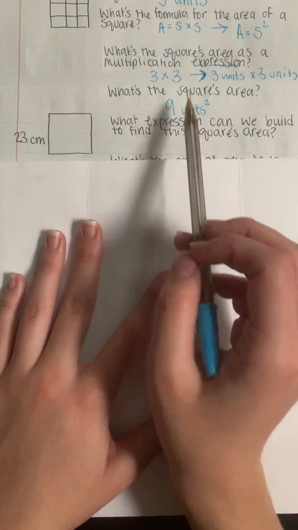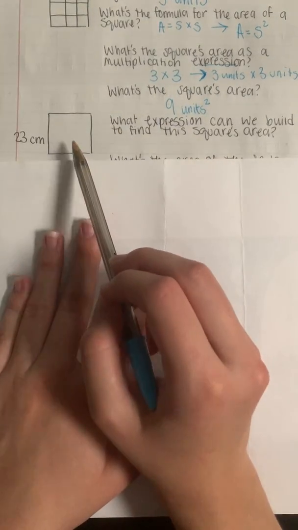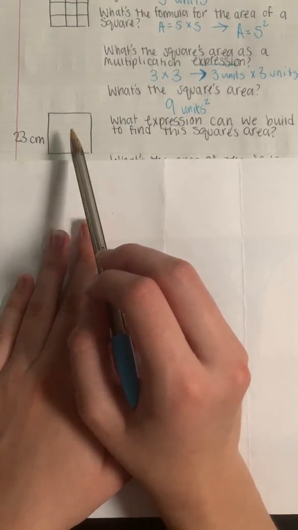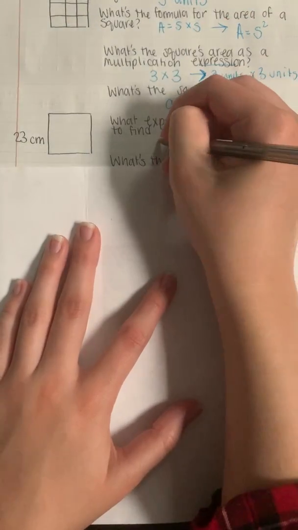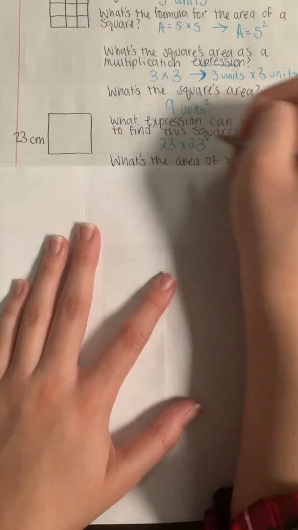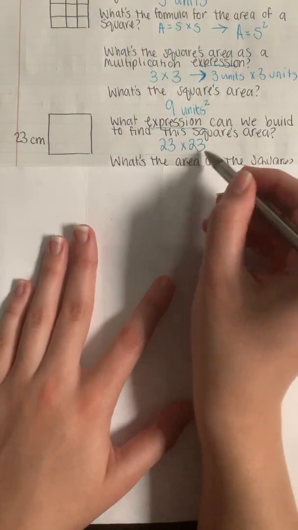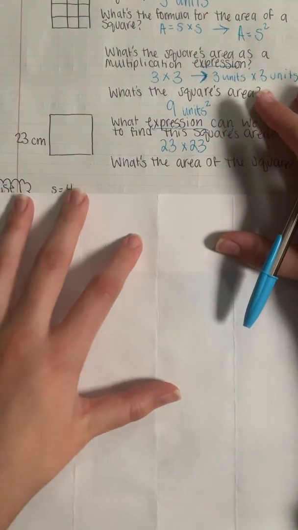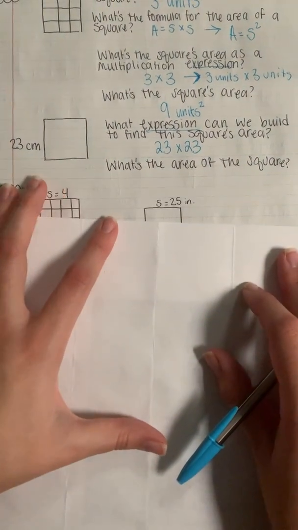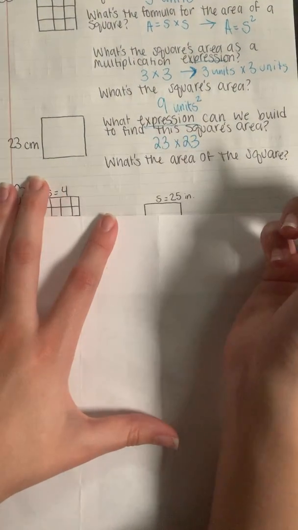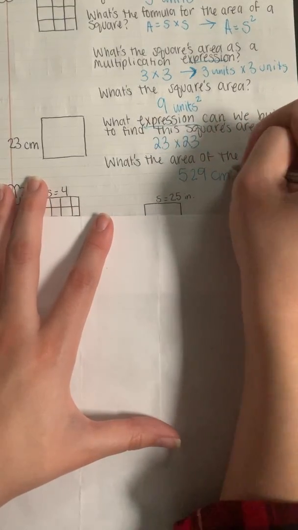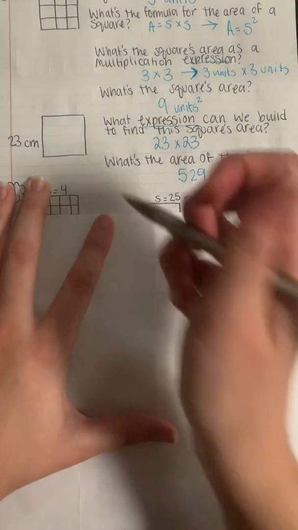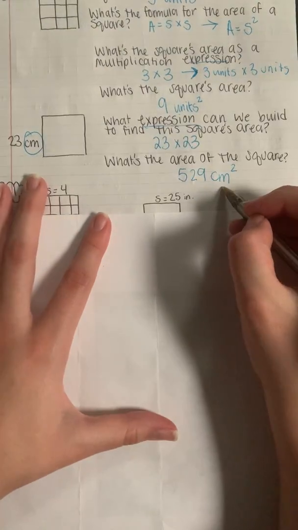So I can use the expressions that we were practicing up here to find the area of the square. That looks like this. So I know it's side times side. I'm going to be doing 23 times 23. And they asked for an expression, so no equal sign. And what's the area of the square? Well, we could do 23 times 23. We would get 529 centimeters squared. And since I know the unit is centimeters, I have to say centimeters.